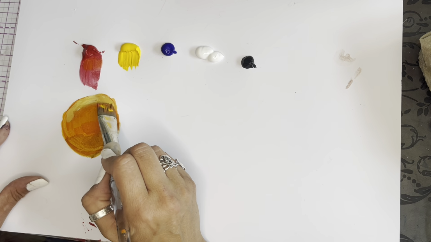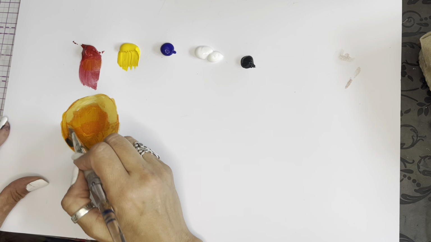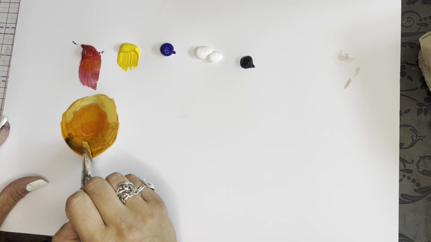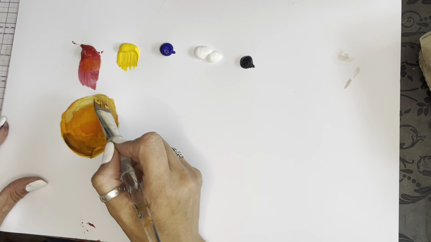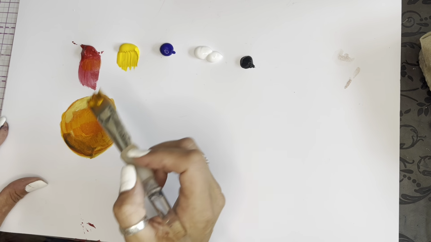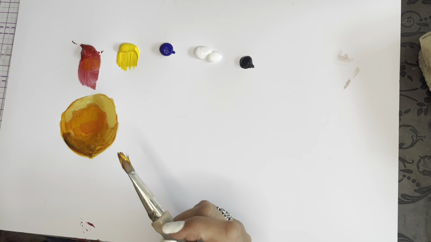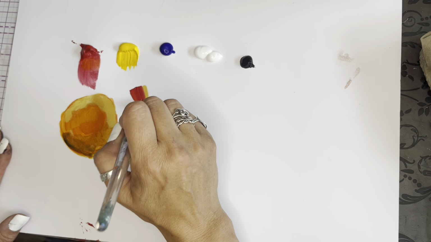So I can use that side and I can also use this side. This side is going to give me my darks over here. This is going to give me my lights because I have my brush loaded twice. I'm going to go back to some orange.